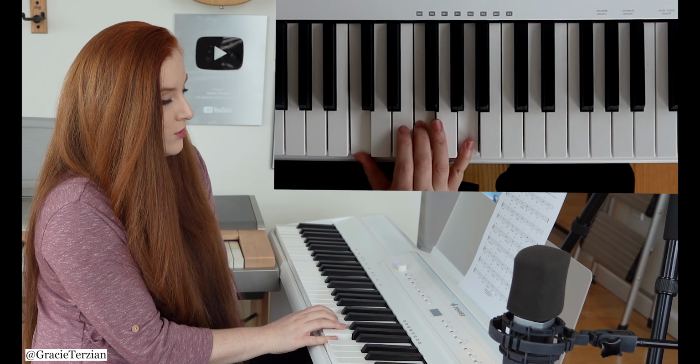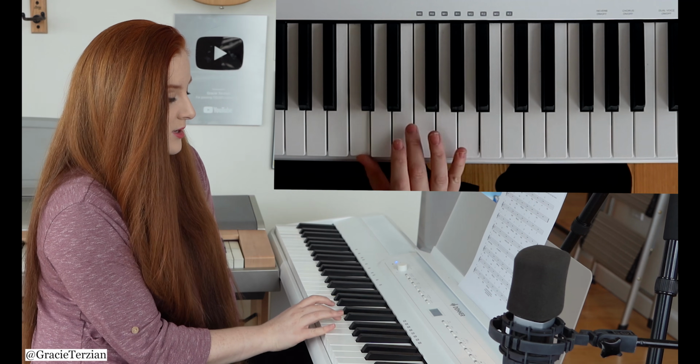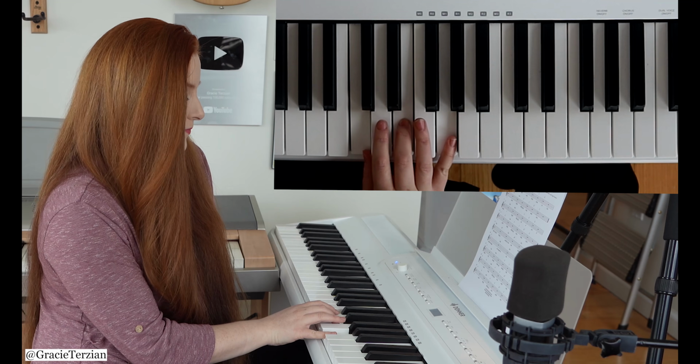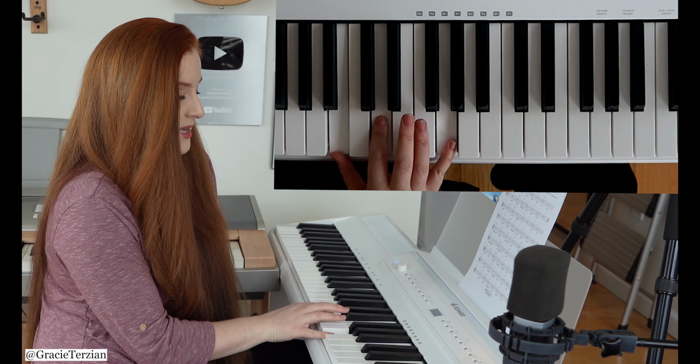Only fools. Then we go back to the 1 chord, which is C. So I can bring these 2 fingers down. Rush. And then I go to G major, which is B, D, and G.